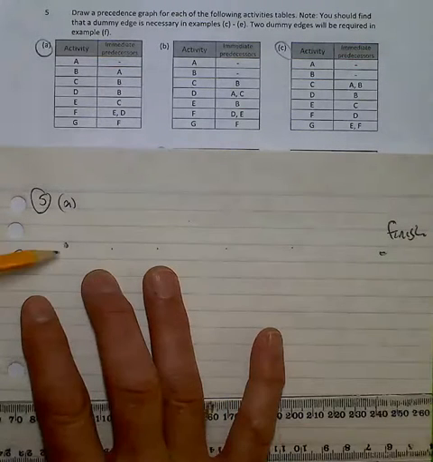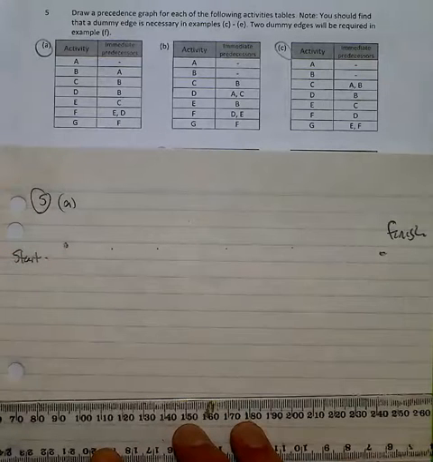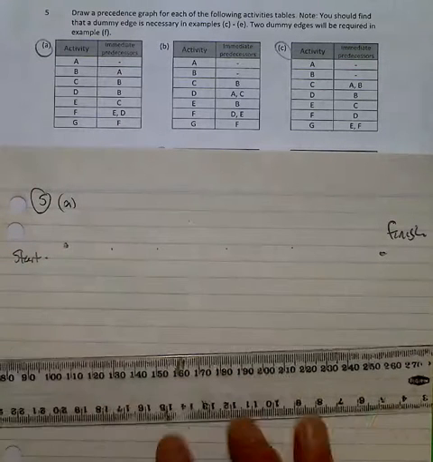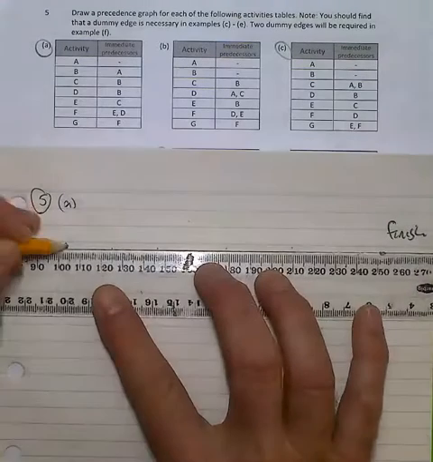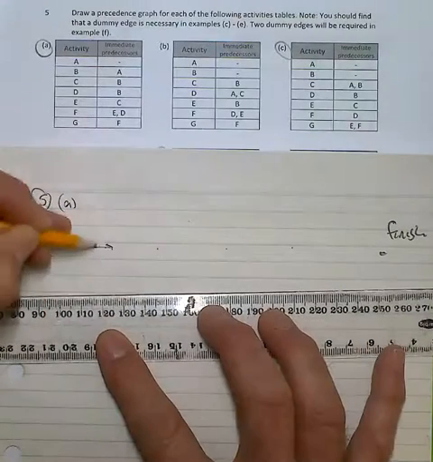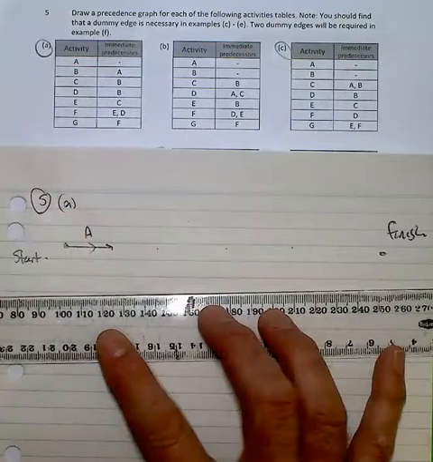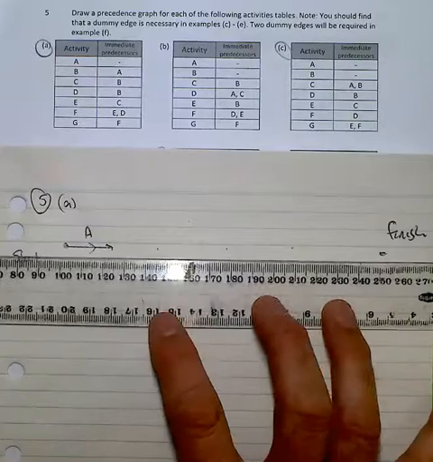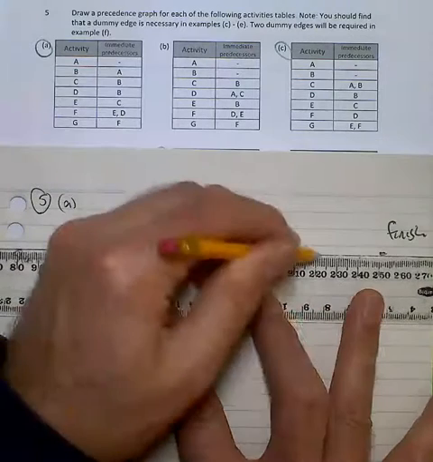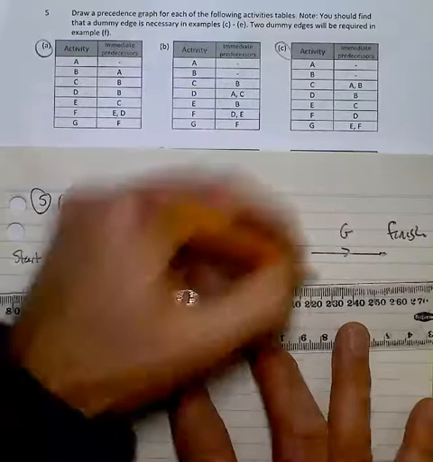So we've got our start and our finish, and scan through. This concept of scanning through is going to become more and more important. You'll notice, I hope pretty quickly, that activity A has no predecessors. So A will fit in first. If you wanted to be a little bit braver, you'll notice that activity G is the last activity mentioned. So I could put G in as well.